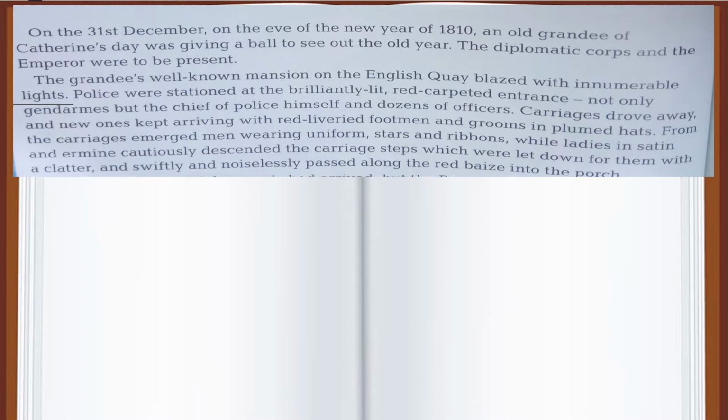Okay, the means of transport at that time, excellent, carriages. Okay, as I told you, from the carriages emerged, or came out, men wearing uniform, stars and ribbons. They were all important military ranks. Ladies, the women, in satin and ermine, which is the fur. All of this had a significance: they were all important people. All of them were rich people. Okay, cautiously descended, as I told you, excellent, carefully came out or went down from the carriage.